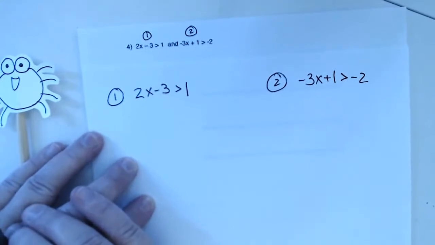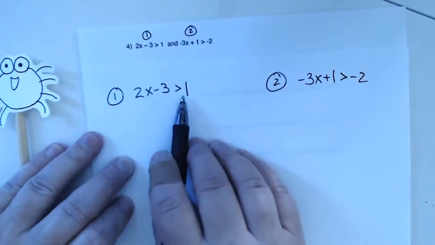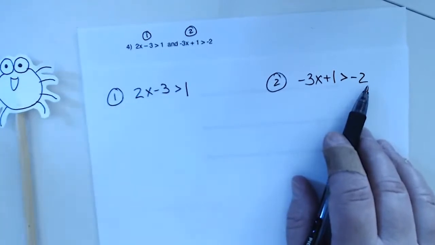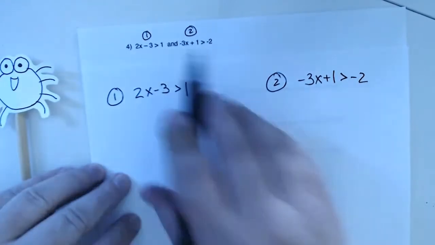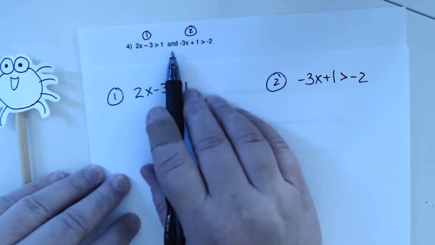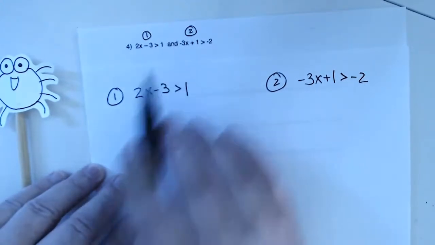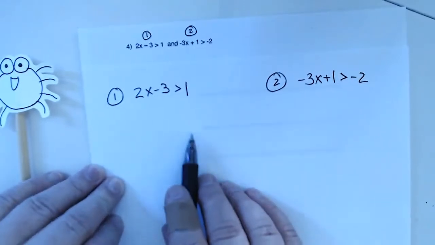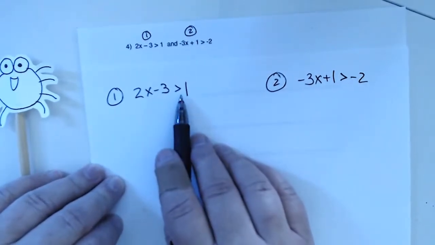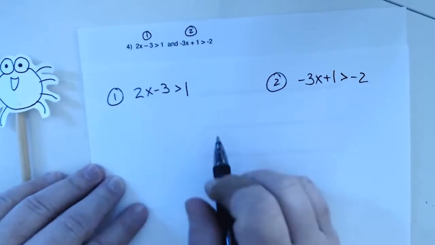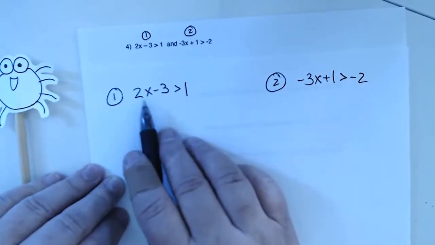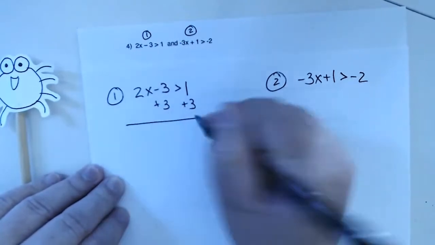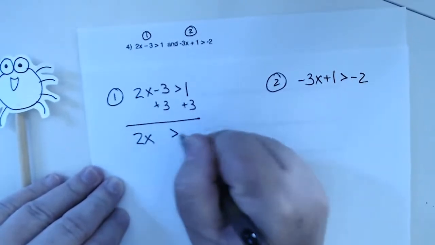And so again, if I were a computer, I'd be able to look at these and graph them very easily. And then with the graphs, we could see the overlap. Since again, this is an and problem once again, we're looking for the intersection. But I'm not a computer, so I'm going to have to work on coming up with equivalent inequalities that will help me see what's really going on here. For example, here I'm going to try to isolate x, so I will add 3 to both sides. 2x is greater than 4.